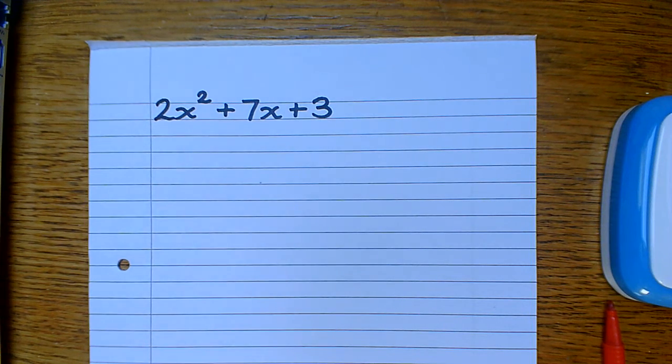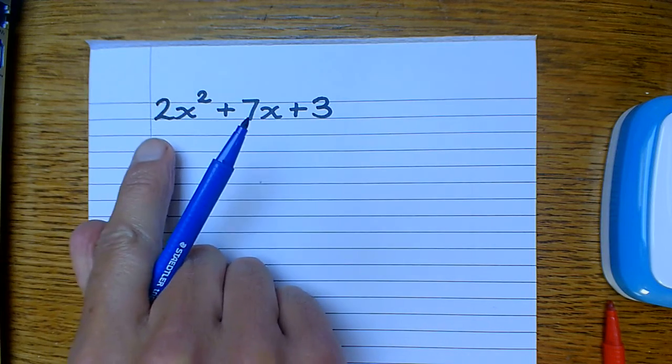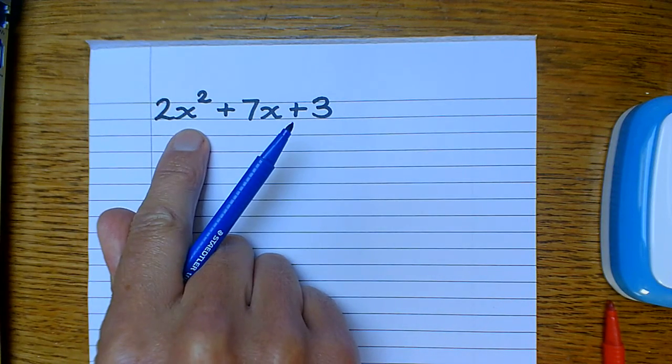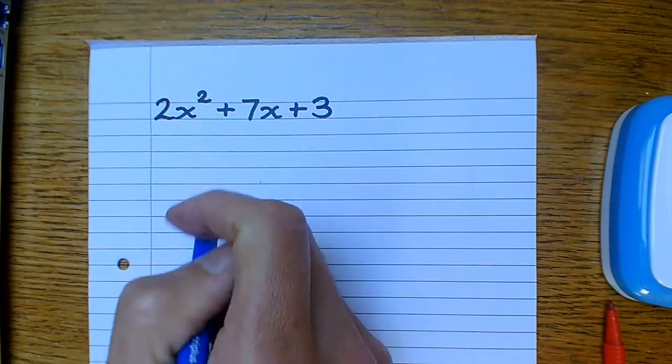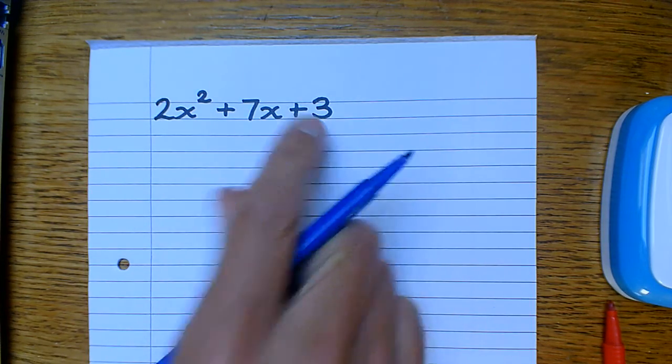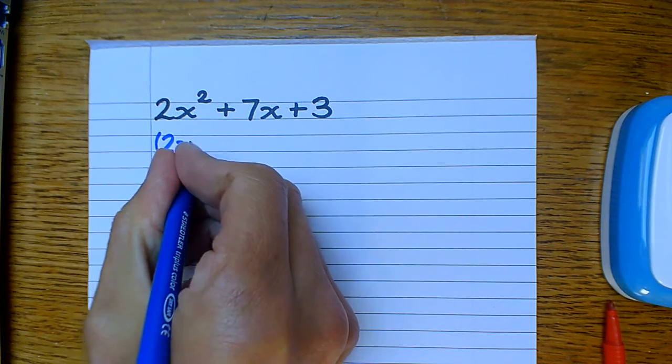Okay folks, we are going to try and factorise this expression. And up until now, if it started with 2x squared, probably you could have taken out a common factor of 2 and then split the bracket. But that's not going to work here because 2 doesn't go into 7 or 3. So we're going to have to factorise into two brackets.